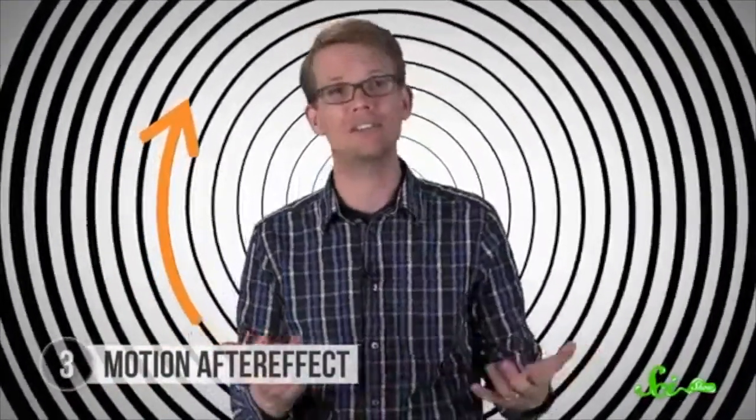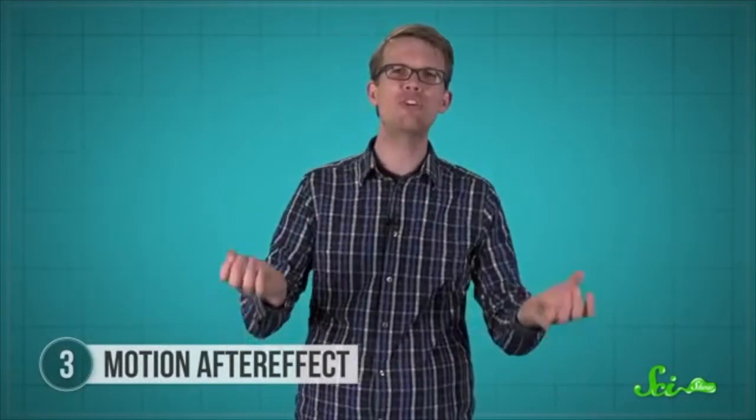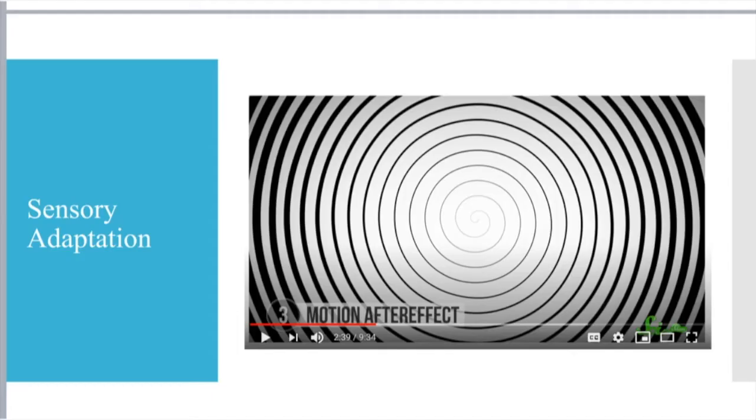So your brain assumed I started rotating the opposite way the spiral was, which is why I seemed like I was spinning in the opposite direction of the spiral. It's called the waterfall illusion because rocks can start to look like they're moving up into the sky after you've been staring at a waterfall for long enough. It's sensory adaptation, the motion aftereffect, and it's actually just a clip from this video, so don't worry, you're not watching a 9-minute video here, but it's pretty interesting.